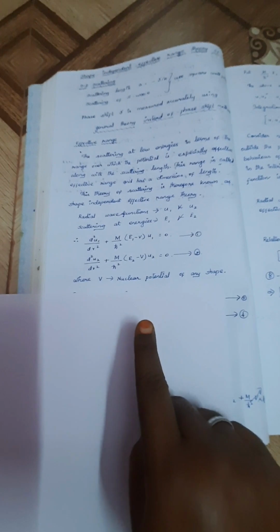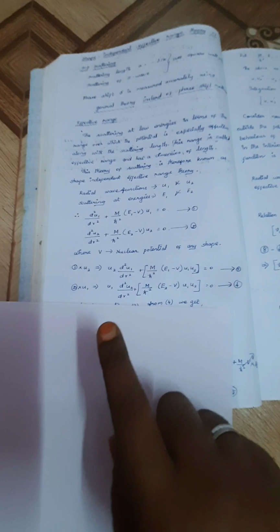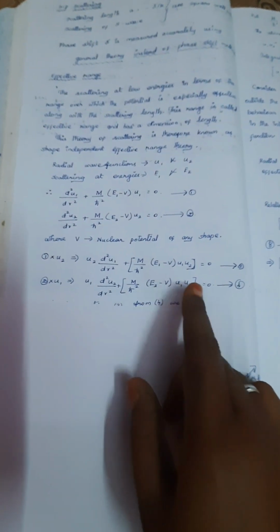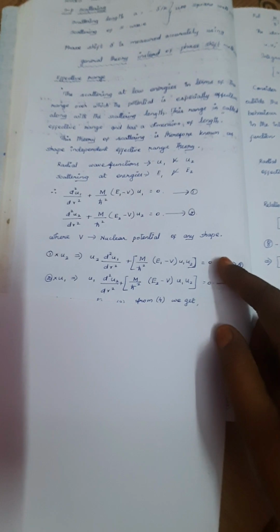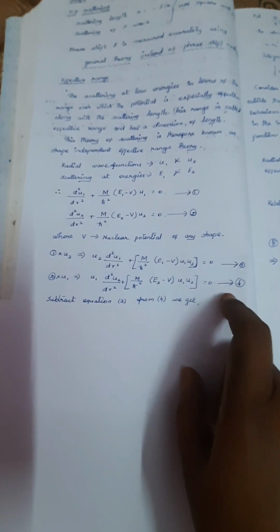V is the nuclear potential of any shape of the nucleus, because a nucleus is not only spherical, it may be prolate, oblate, triaxial or any other shape. So in this case we use a common potential for all the shapes of the nucleus. Now we use another step: the first equation is multiplied by u2 and denoted as equation number 3, and similarly the second equation is multiplied by u1 and denoted as equation number 4.